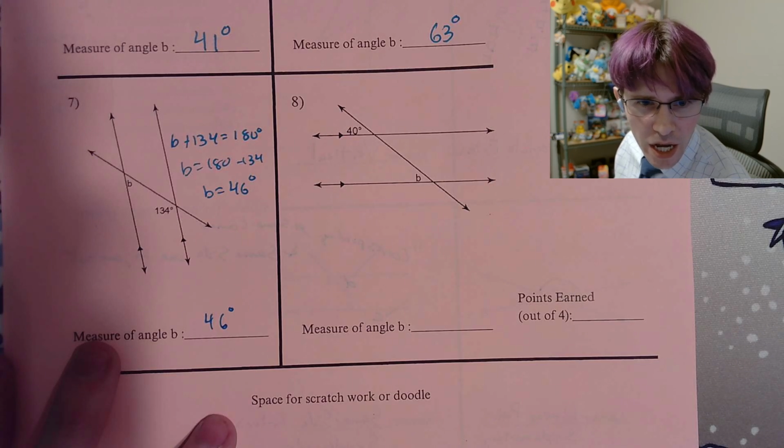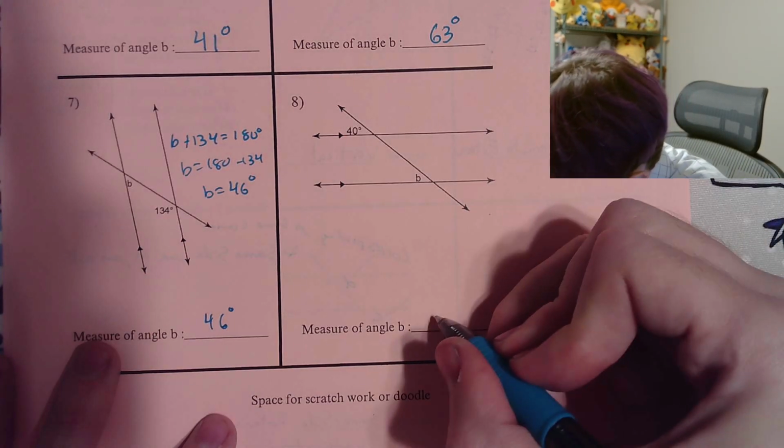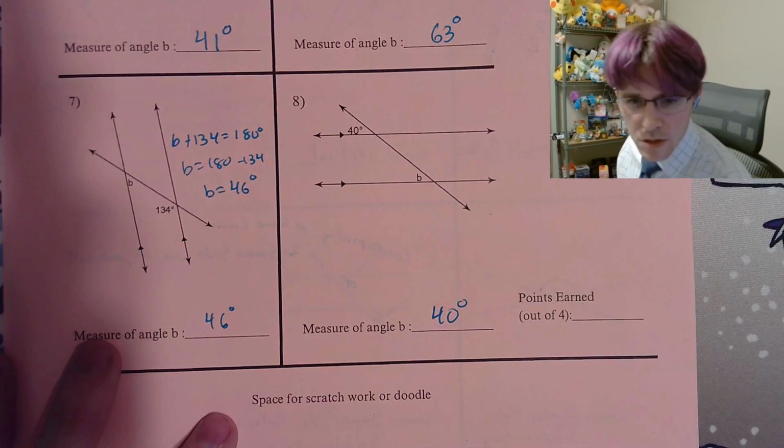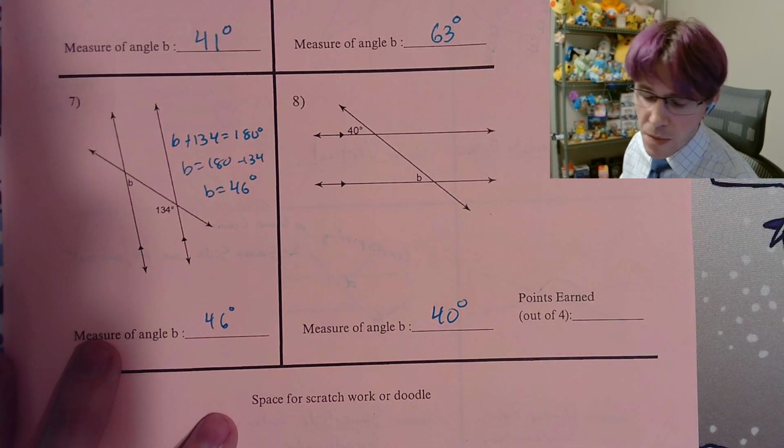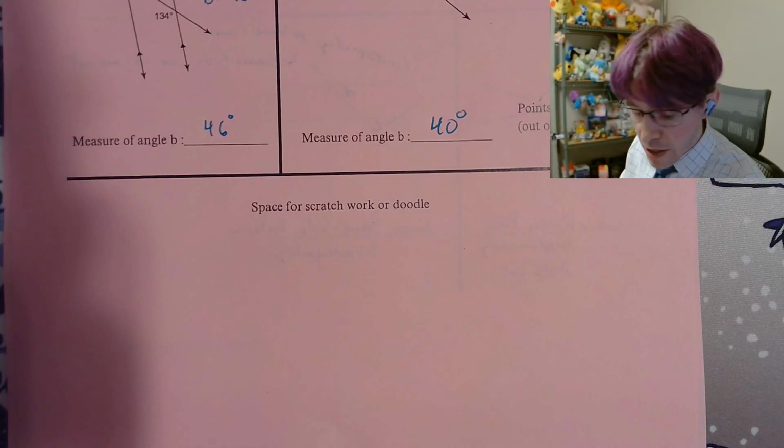For letter number 8, these guys are corresponding. Because they are corresponding angles, they're going to be equal to each other. So this one is just going to be 40 right away. Super nice. Easy peasy. Just a little note for scratch work or doodle. I'm just going to go ahead and put this down here if you need it for yourself.